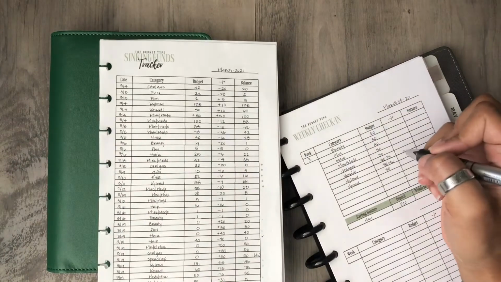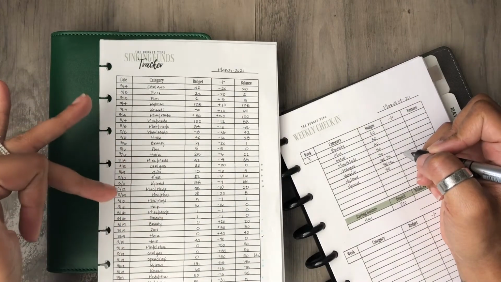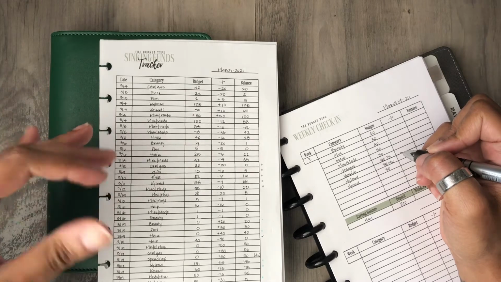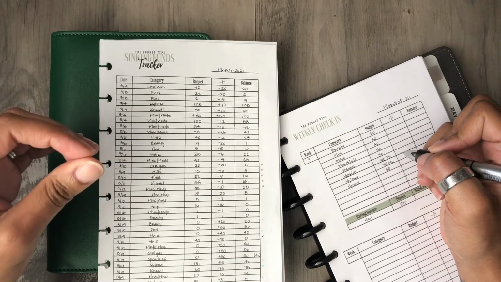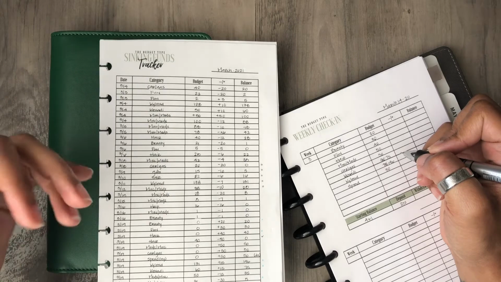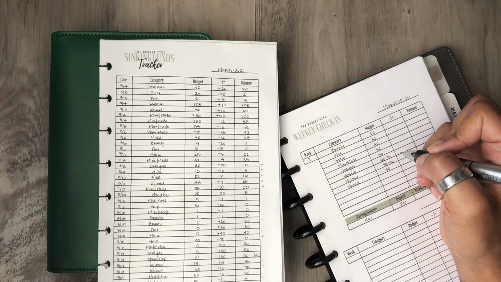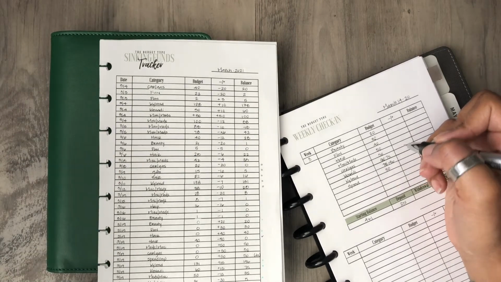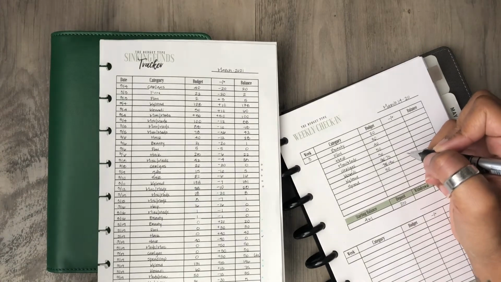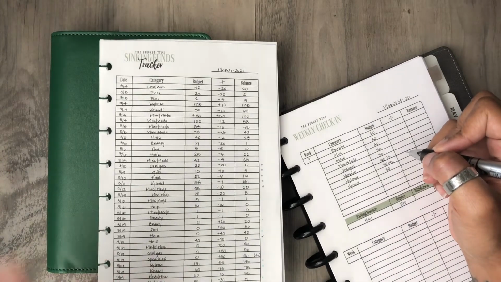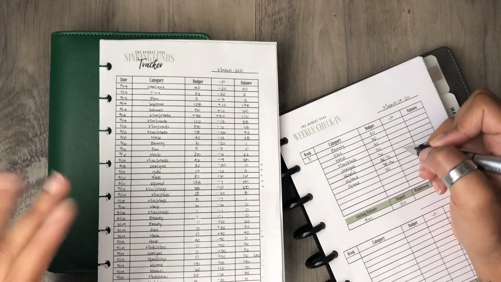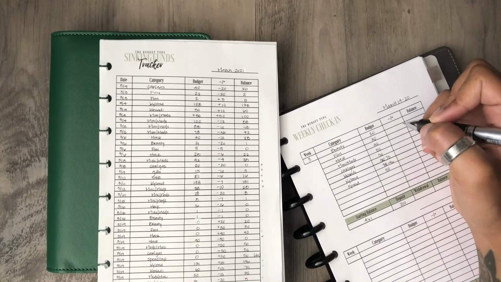Just to note, I do not put the actual places that we spent this money at. I just put the categories, as I don't feel like where we spent it matters to me. I just want to know what envelope it came out of, rather than where we use the money at. So that's how I do it, and I think that it works great for us.